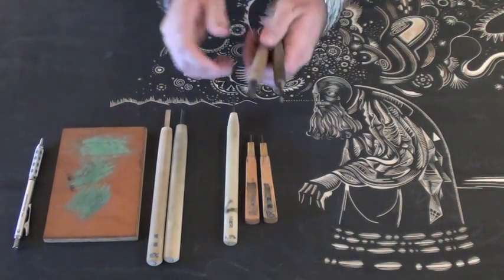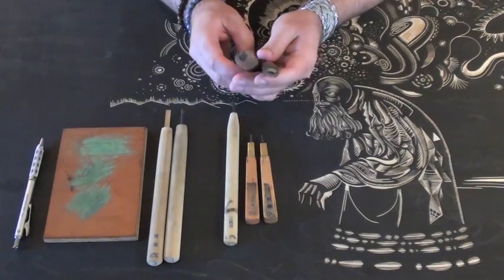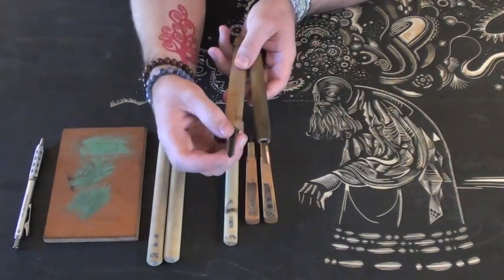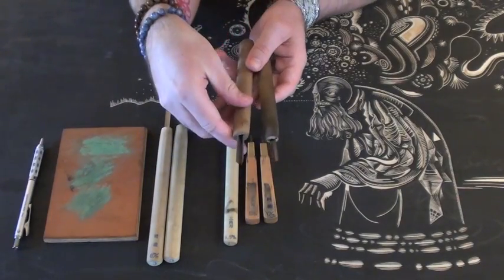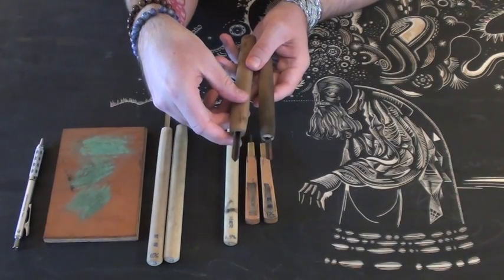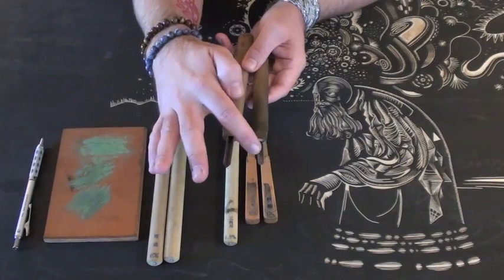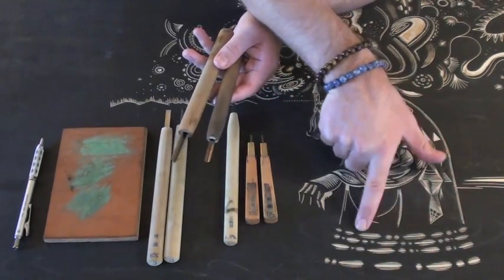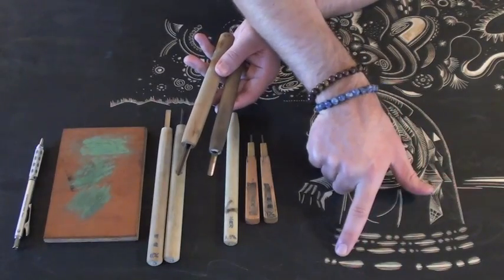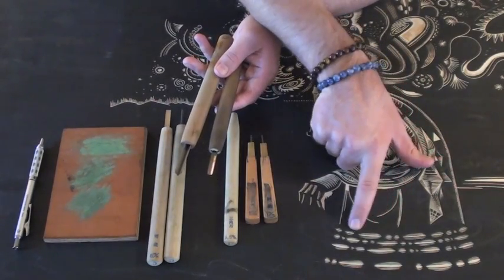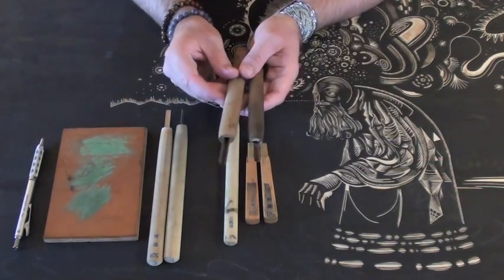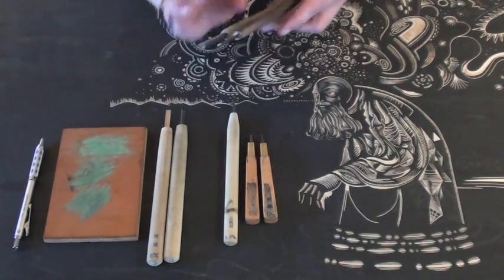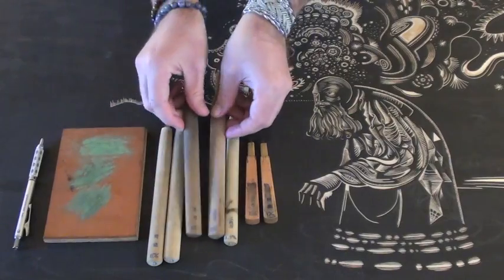So these two, you can probably see the difference. This is shaped like a V, this is shaped like a U. And so they produce very different types of marks. This will produce a broader stroke. For example, in here, some of these marks are U gouge marks, whereas the thinner lines are V gouge marks. So you could think of it that way, like one is a broader stroke and one is a thinner one. And those come in all kinds of different sizes.